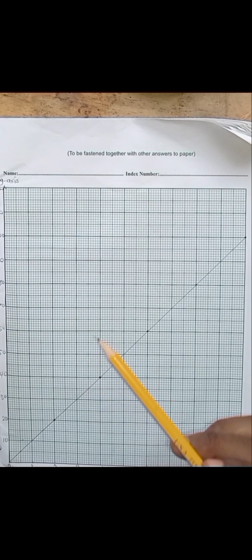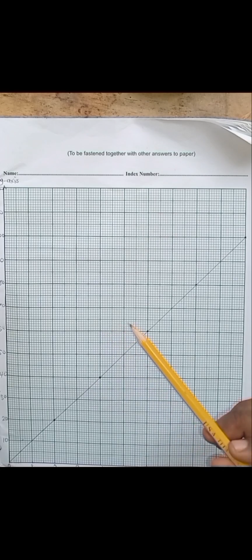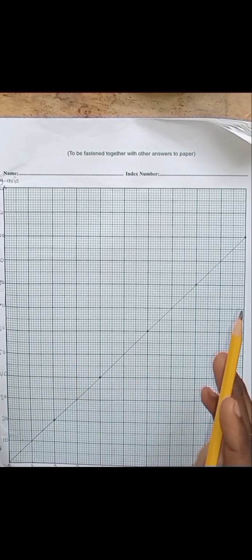So we can also see that the distance traveled is constantly proportional to the amount of liters used, because the amount of fuel used for every 20 kilometers that a car travels is constant, which is what? 2 liters.